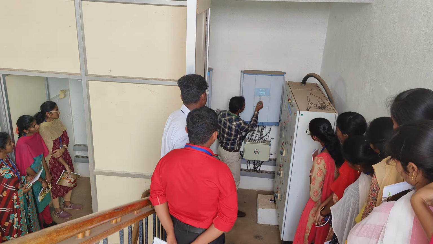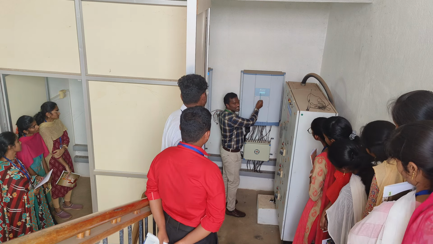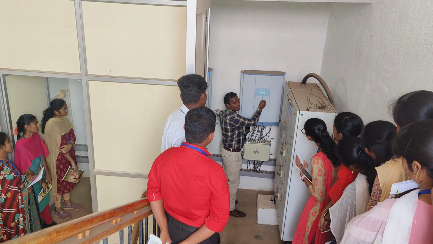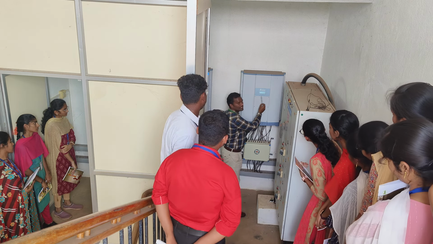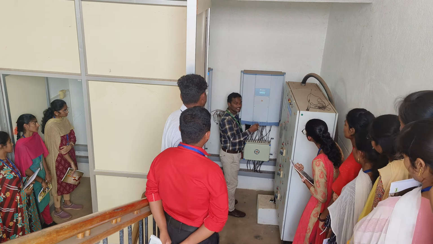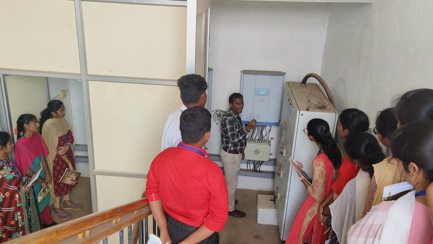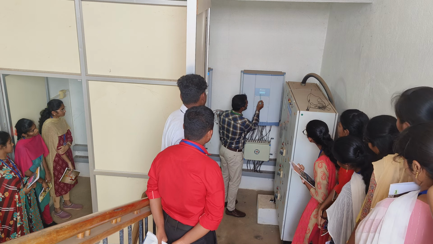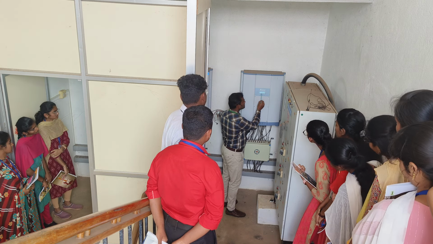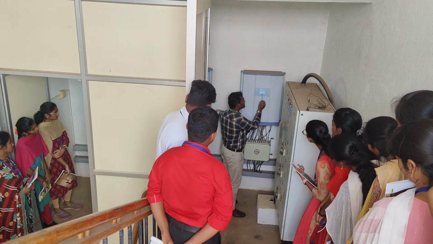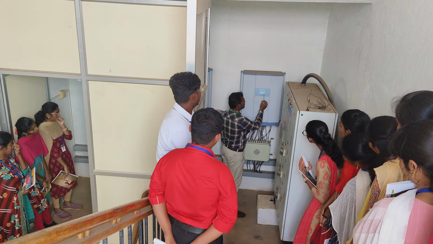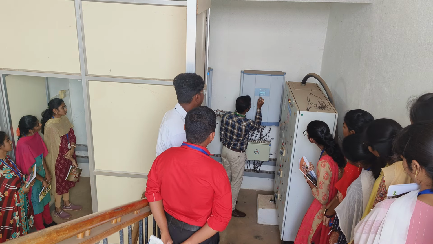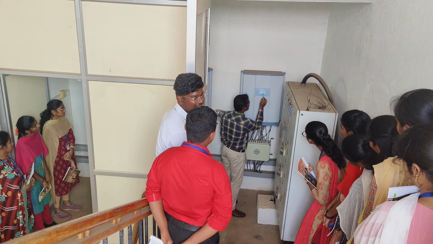So here we have the voltage. What is the 3-phase AC voltage? 416 volts. Line 2, 420 volts. Line 3, 415 volts. What is the current in each phase, like R, Y, B? This is R, this is Y, this is B. R is carrying a current of 30 amperes. Y is carrying a current of 30 amperes. B is carrying a current of 30 amperes. And they are generating a power of 7 kilowatt, 7 kilowatt, and 7.